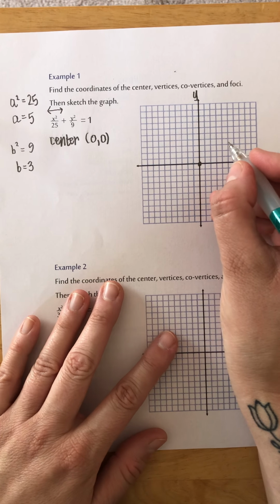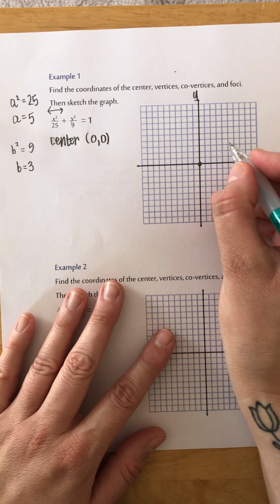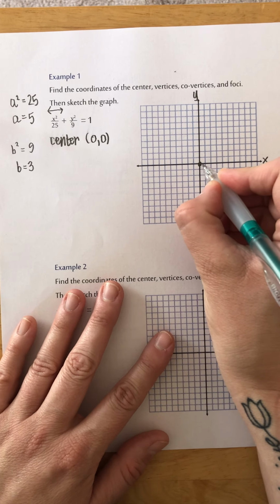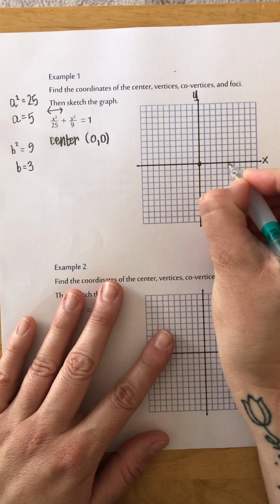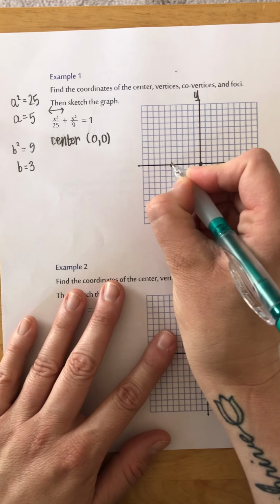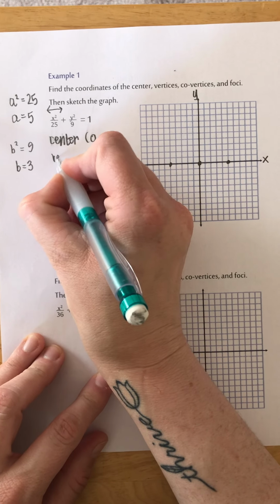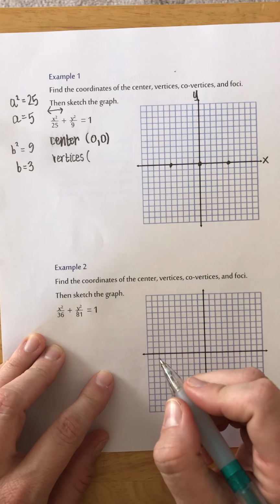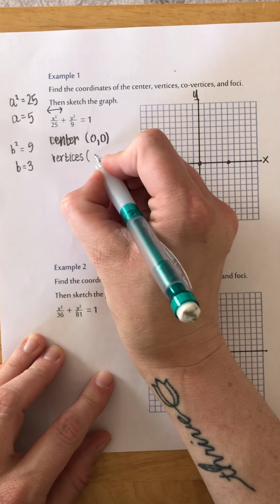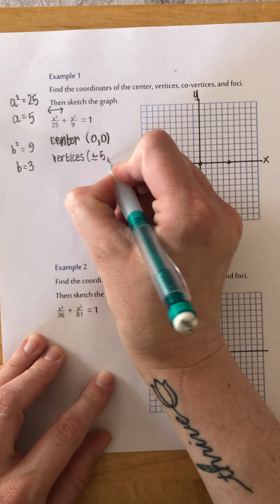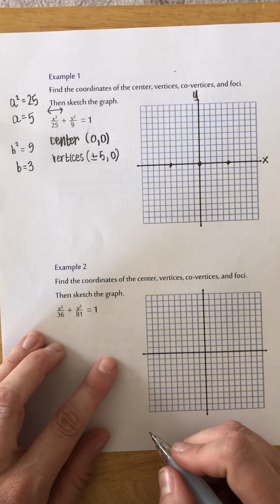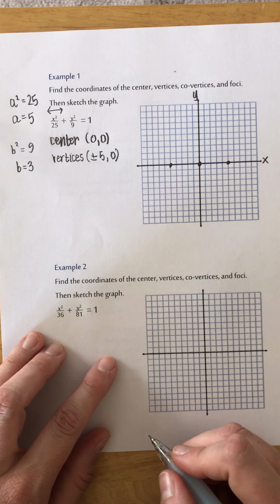According to what we just said, a is 5. Remember, a represents the distance between the center and the vertices. So I'm going to go to the right 5, and to the left 5. That has just given us the vertices. You can write it as 5, 0 and negative 5, 0. I'm going to write it as plus or minus 5, 0 so that I only have to write it one time.